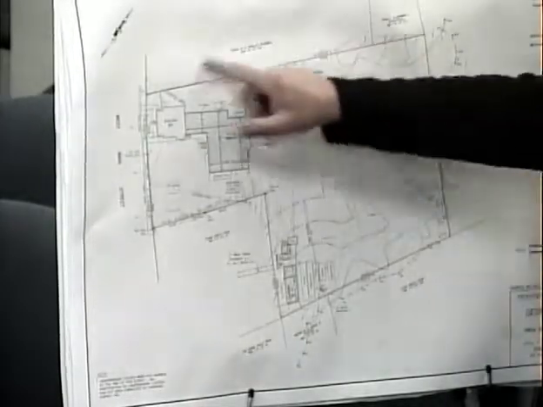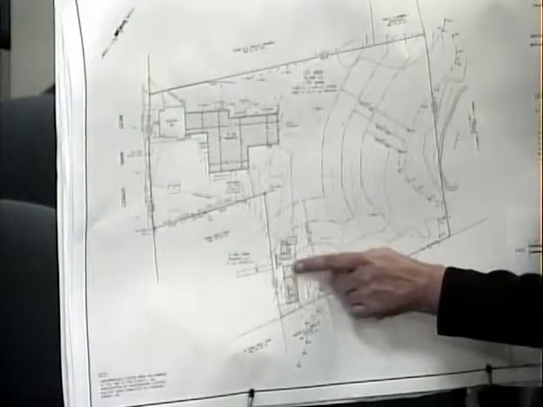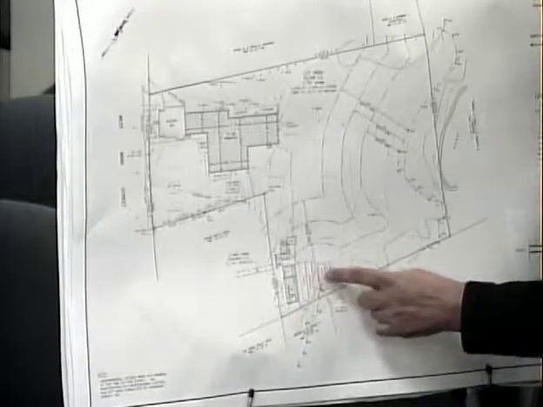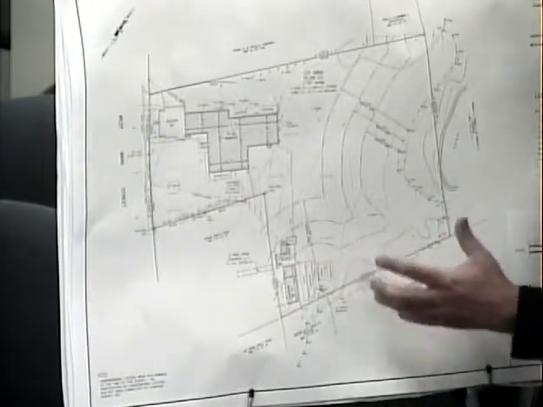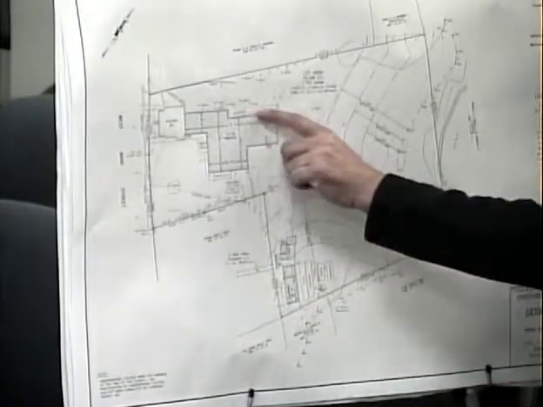So this is the existing as it is now. This is the main building. This is what I call the shack, that, believe it or not, has its own electricity and its own water. I was amazed when we found that out, but it is just a shack. Some of these trailers have already been removed. There's only one left, and this has been removed as well.